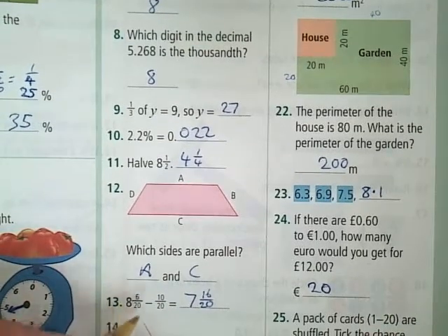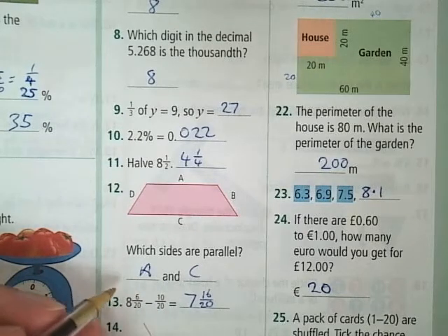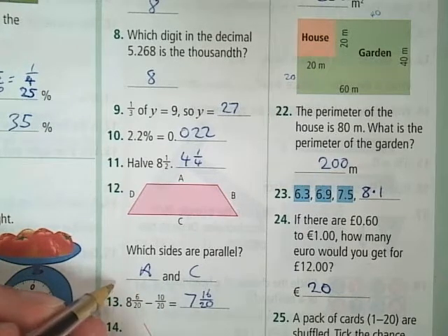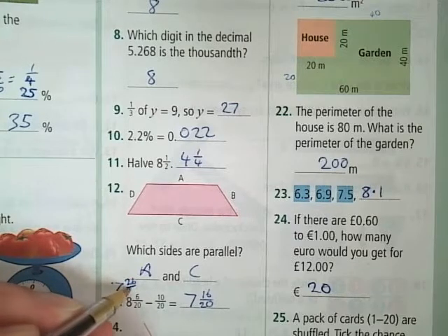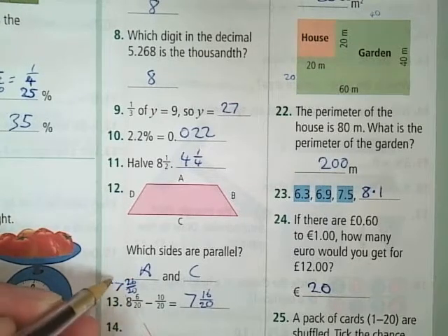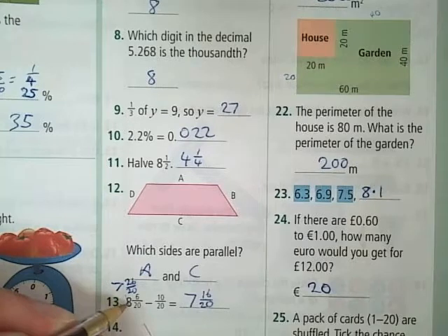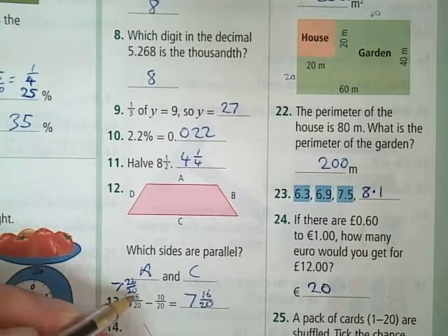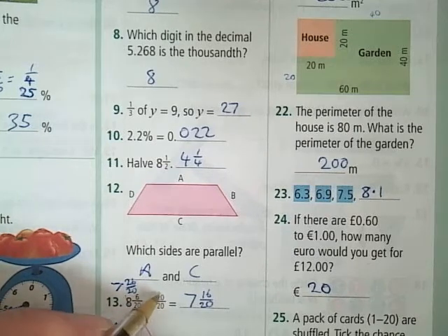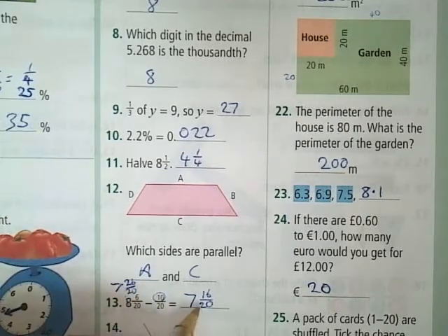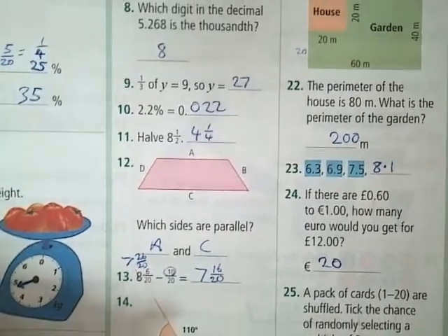Question 13. 8 and 6 over 20, take away 10 over 20. You could write that as 7 and 26 over 20, because you can take one of the digits out of the 8, turn it into 20 over 20, so you're left with 7, add that 20 over 20 to the 6 over 20, 7, 26 over 20. When you have that, you can just take away 10 from 26. Your answer is 7 and 16 over 20.